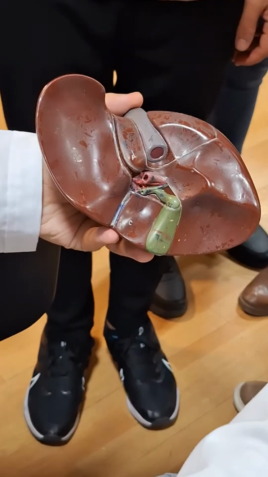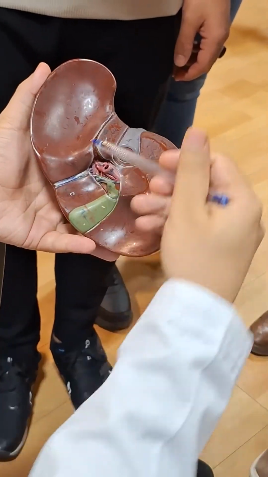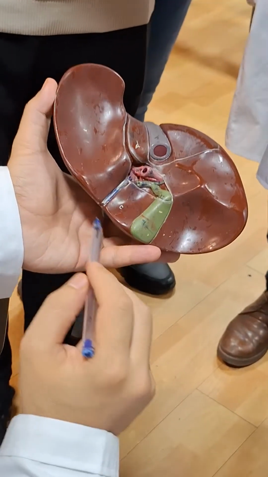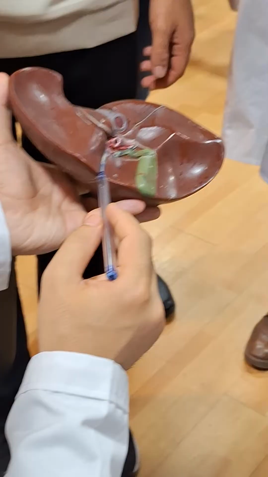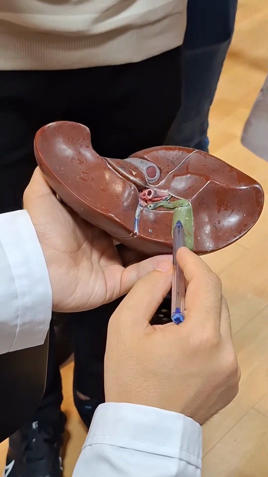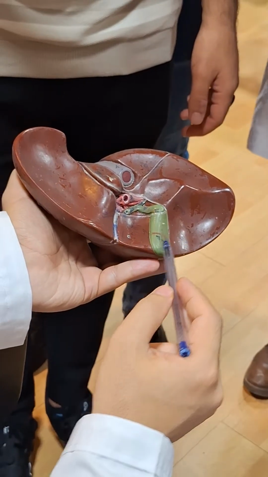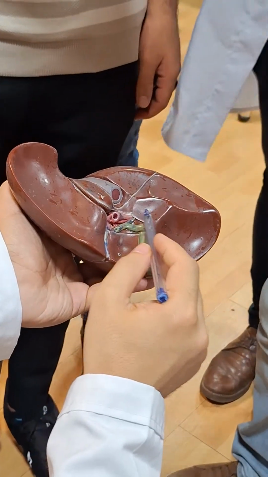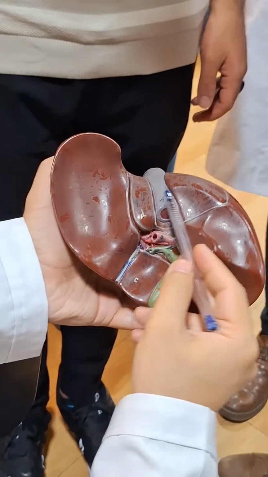The right lobe also contains two lobes. All of this area is the right lobe, and it contains two lobes. Inferior is named the quadrate lobe. The quadrate lobe is located between the ligamentum teres and the gallbladder, and superiorly the hilum, porta hepatis or hilum of the liver.